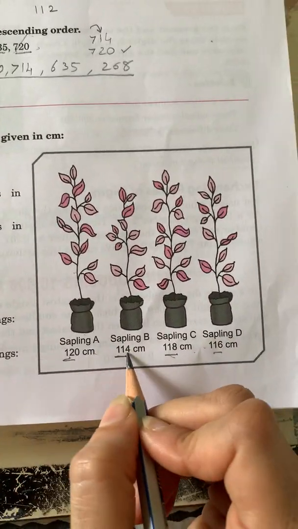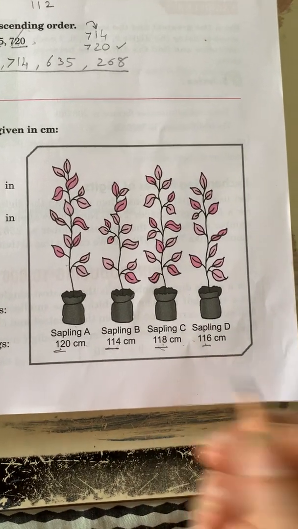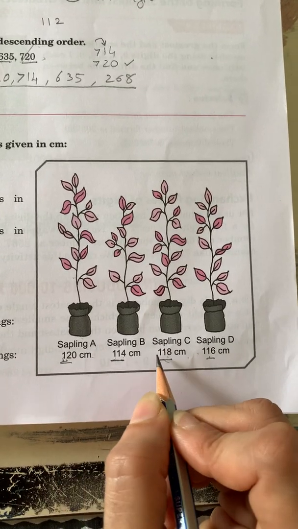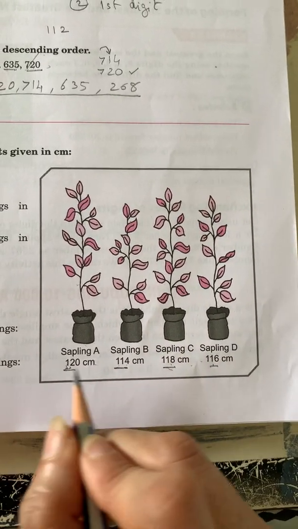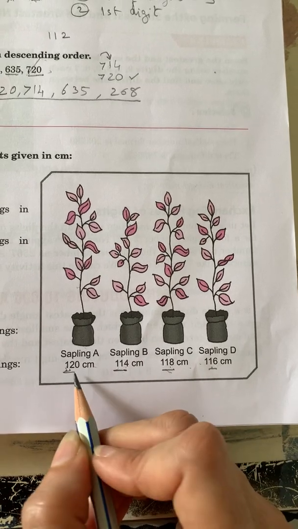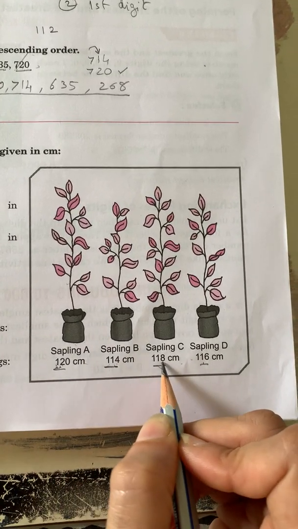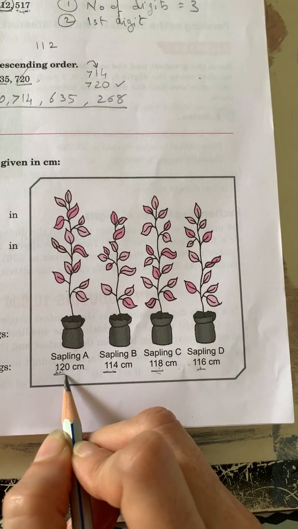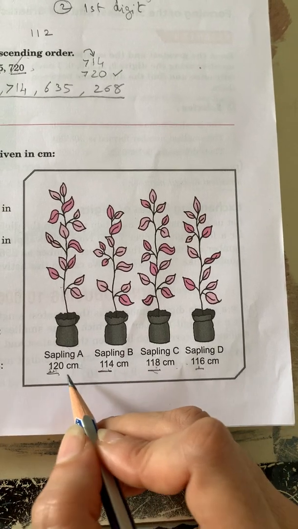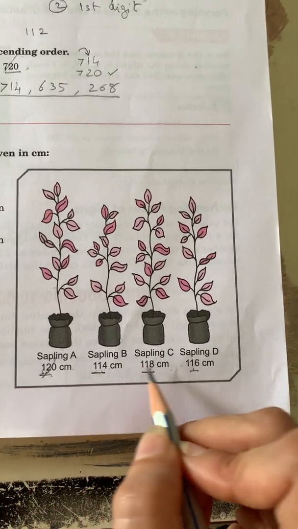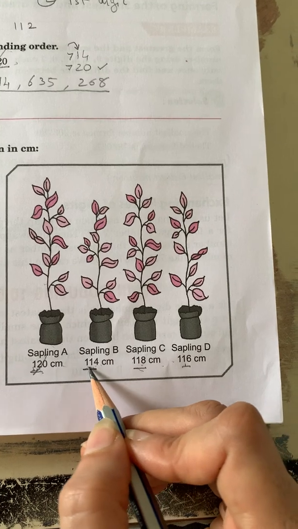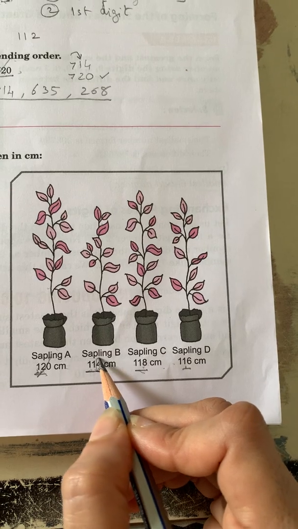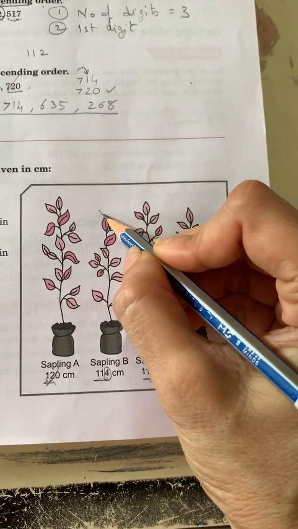If you see, all these numbers are with 3 digits. First number, if you see for the first digit, all the digits are 1. So you go to the second digit: 2, 1, 1 and 1. So this is the highest, and they are asking you the shortest one. So we go to the third digit. In these 3, if you see, 114, 118 and 116, the third digit 4 is the smallest, so this plant is the shortest.